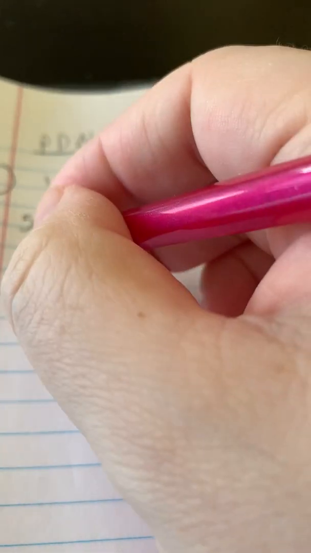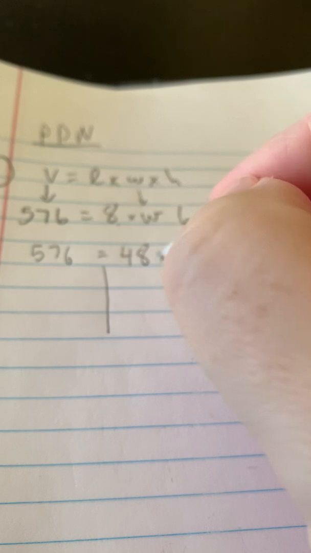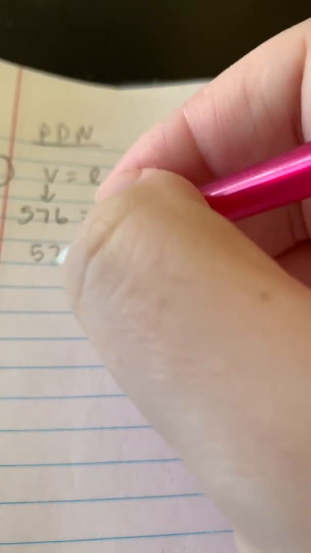What can I do first? I know that it actually doesn't matter the order of these multiplications, so I can do 8 times 6 first and get 48 times W equals 576. All I did was 8 times 6. I draw my line. This is multiplication. Inverse is division. Divide by 48, and I get W. On the other side, divide by 48, and I'll get my answer.